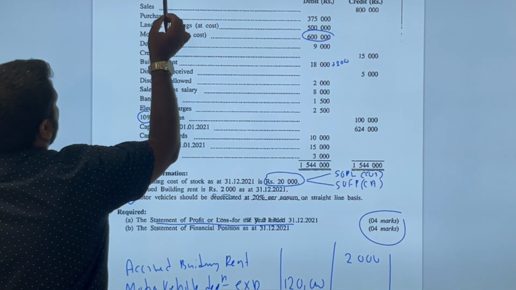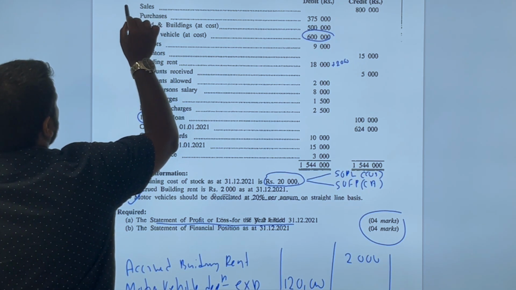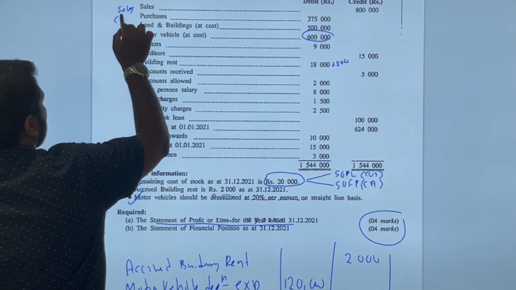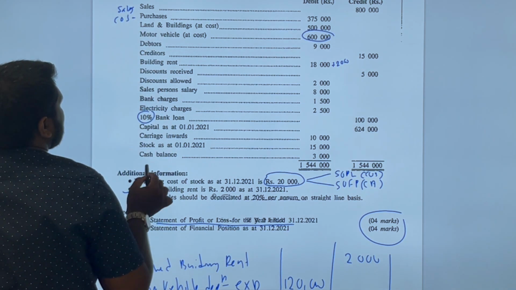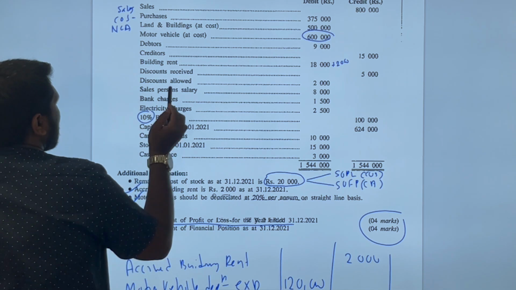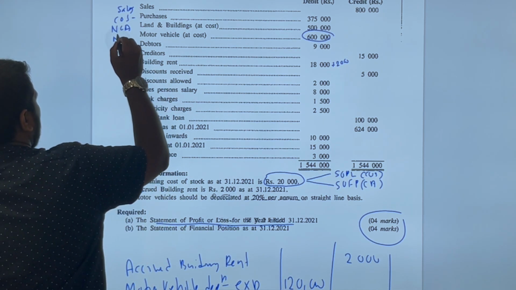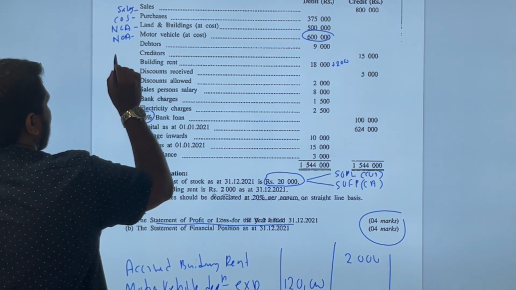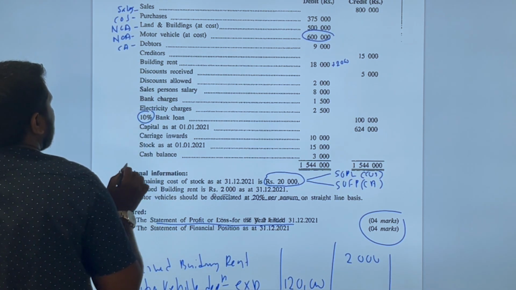So this is something coming for the income statement. Your main sales. This will come under the cost of sales: purchases. Land and building, non-current asset. Motor vehicles, non-current asset. And you have the debtors, current asset.